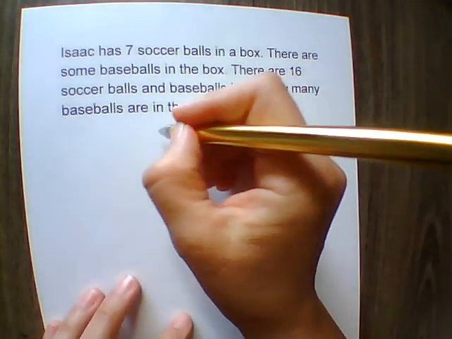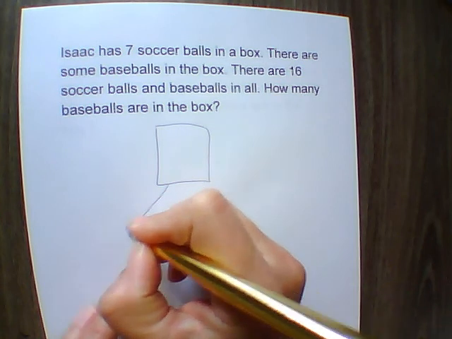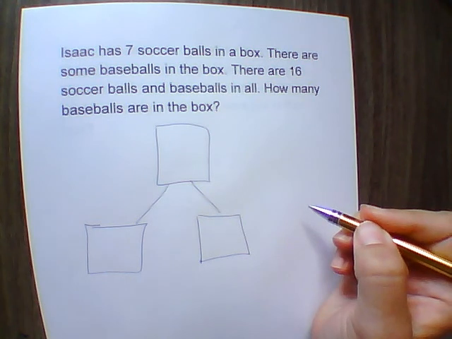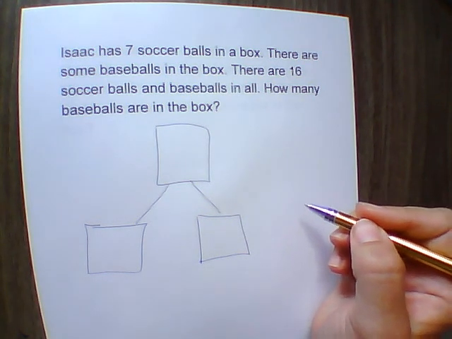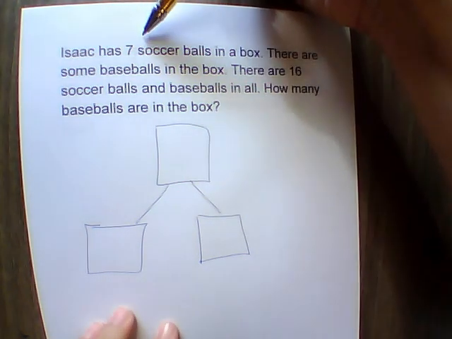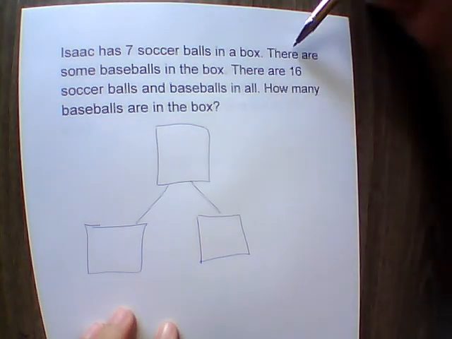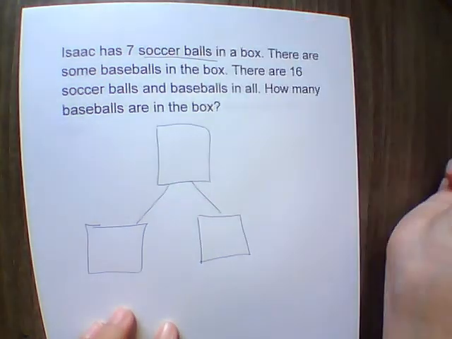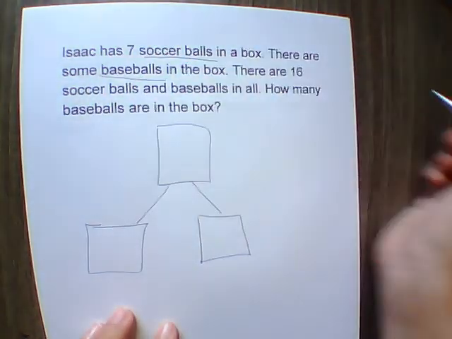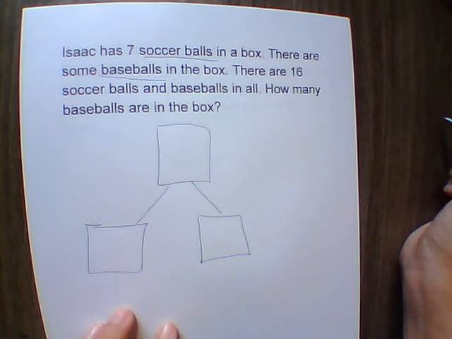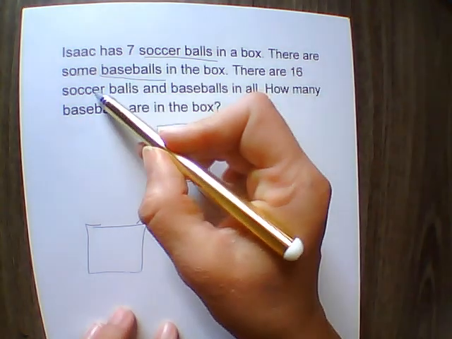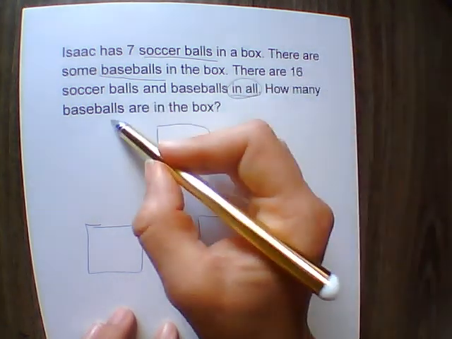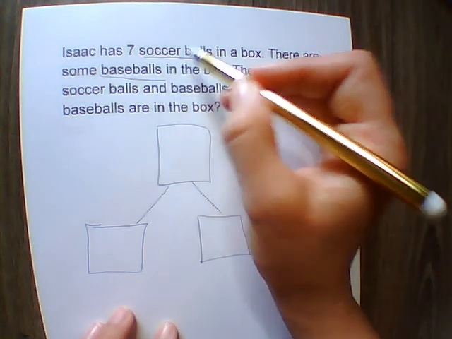All right, so I'm going to set my whole part up. And then I'm going to read my problem again to help me label as I go. Isaac has 7 soccer balls in a box. There are some baseballs in the box. So I'm noticing we're talking about soccer balls and we're talking about baseballs. So that's 2 different categories. There are 16 soccer balls and baseballs in all. How many baseballs are in the box? So I'm going to put my 2 categories down.